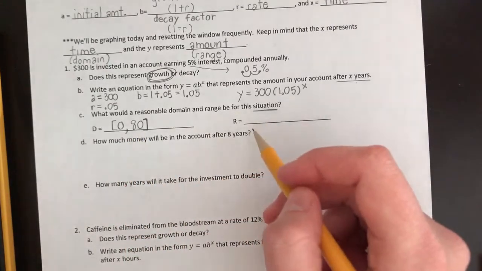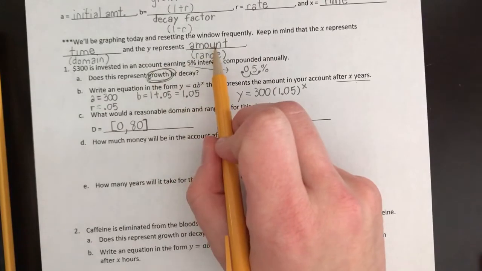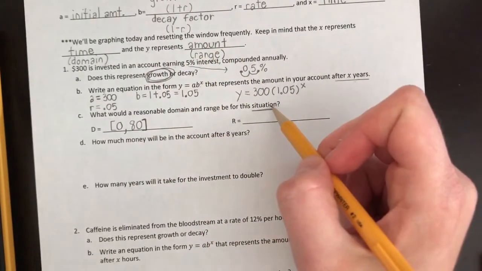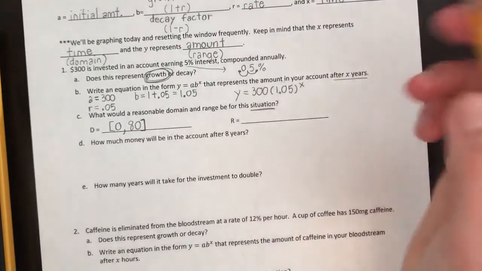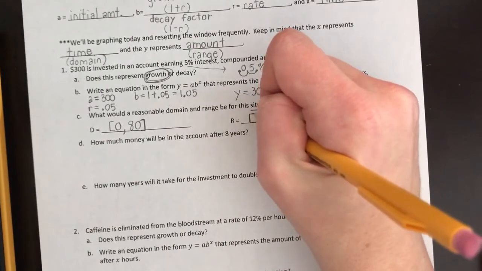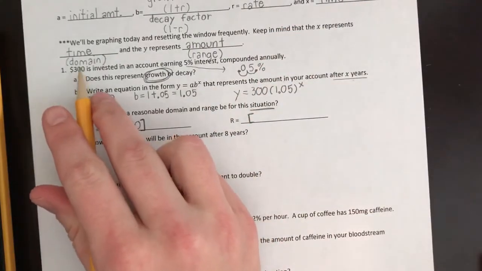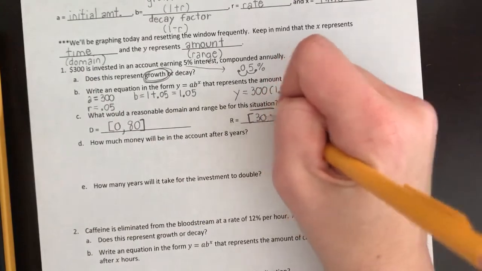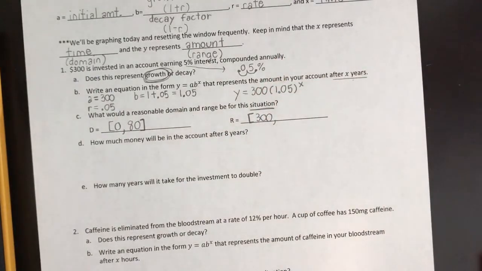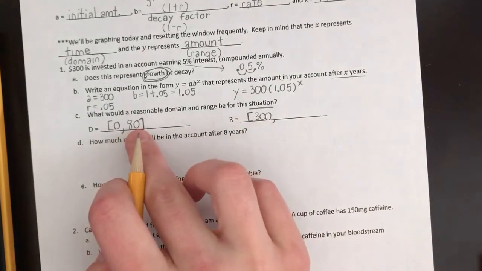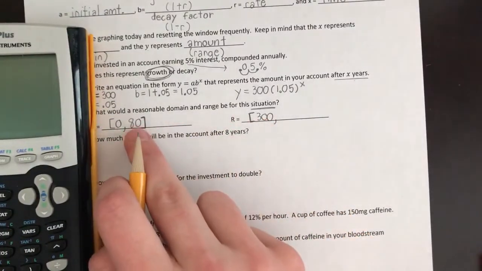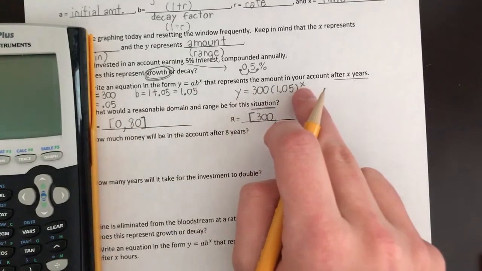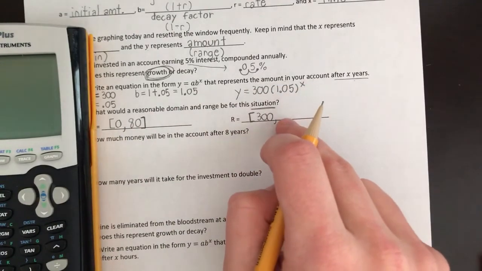Okay, so let's talk about the range. So the range, y, represents the amount. Okay, what are we talking about in this situation? The amount of money in your account. Well, what's the lowest amount of money you could have in your account in this situation? Well, in this situation, 300, because that's what they started with. 300 is the least. What's the max you would have if your max years is 80? Well, you need to really do the math on this then, because if the most amount of years I'm saying is 80, I need to plug in 80 for x to see what's the most amount of money I could have.